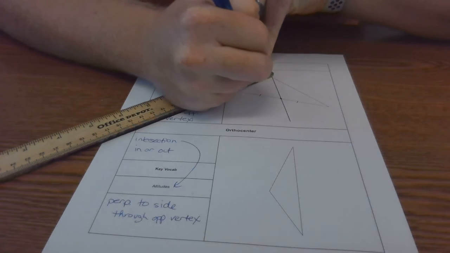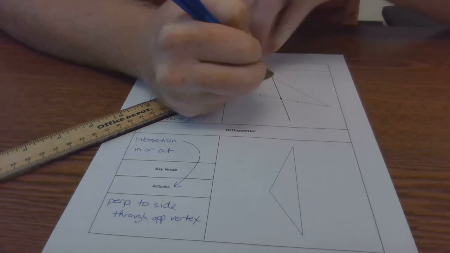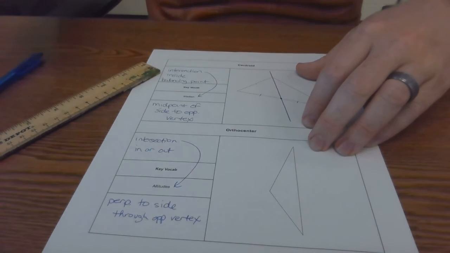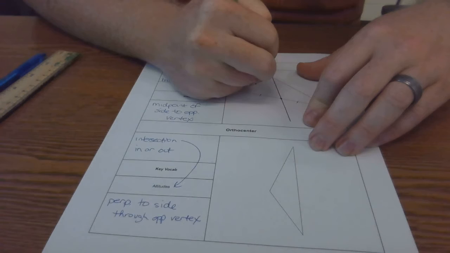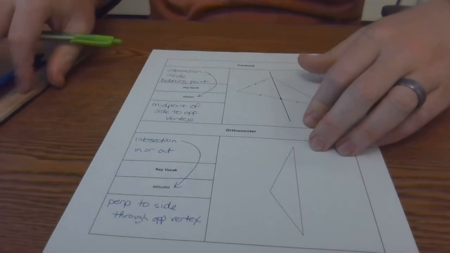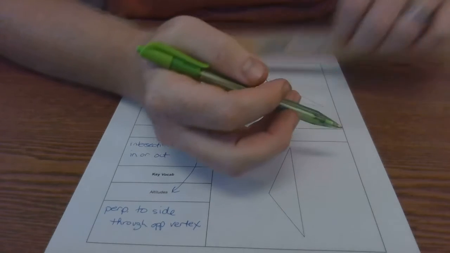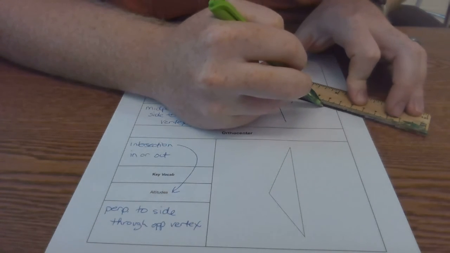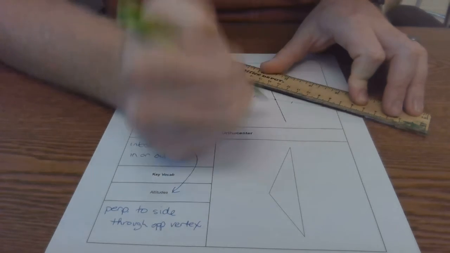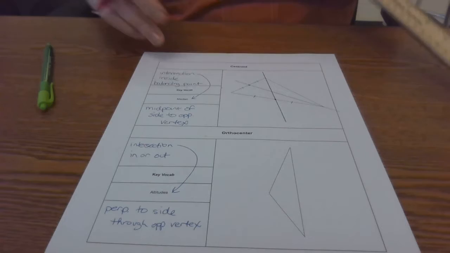Now this one has got some junk on it, this ruler, but it's going to be about right there. I should be using a different color. So there's my midpoint, which says that this is equal to this, the length of those. So I connect that back. And there's another median.